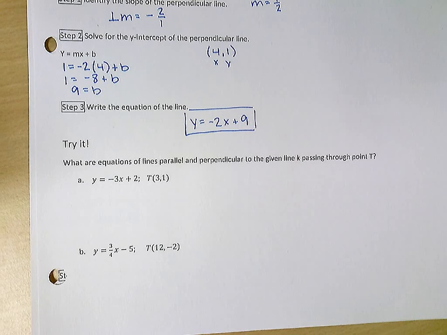So the slope. To solve for the y, but we don't have to solve for the y. Plug it in here.